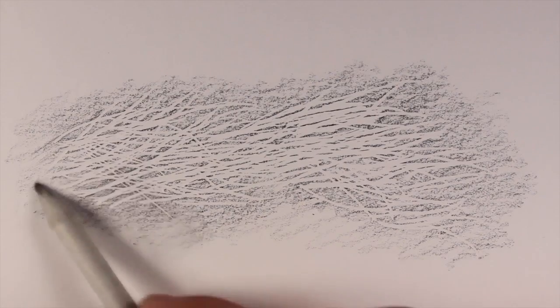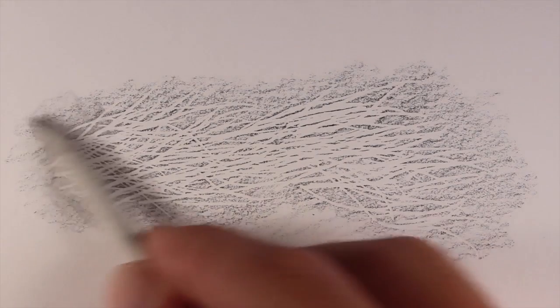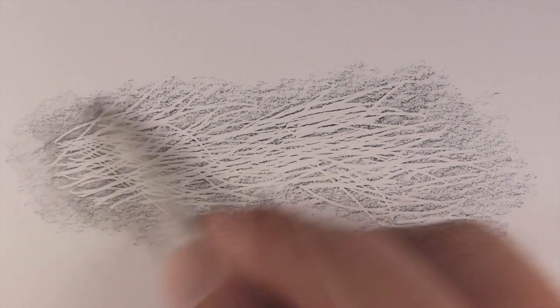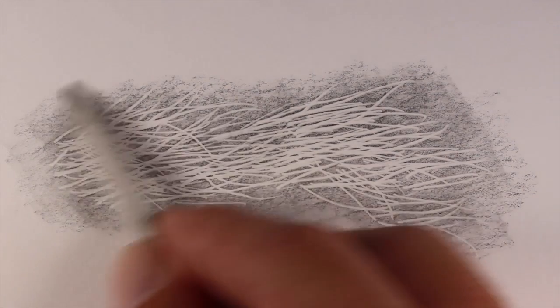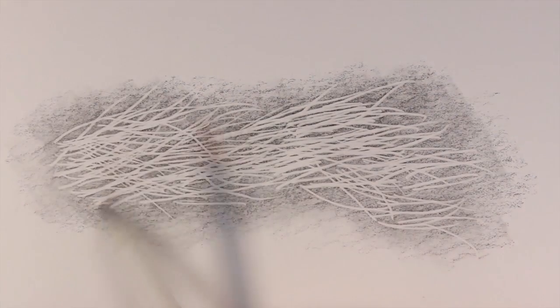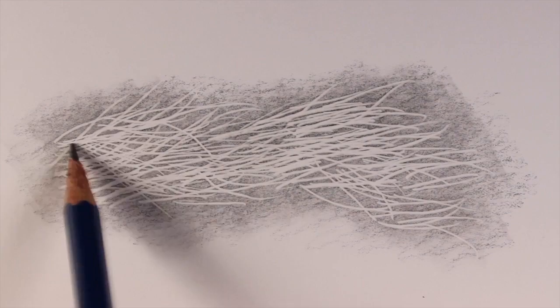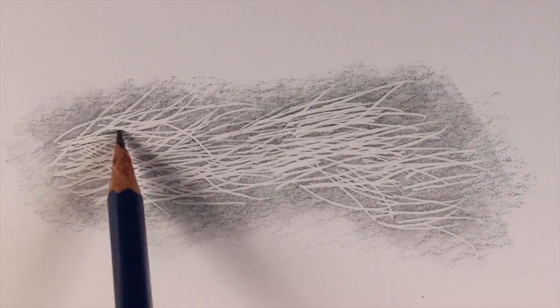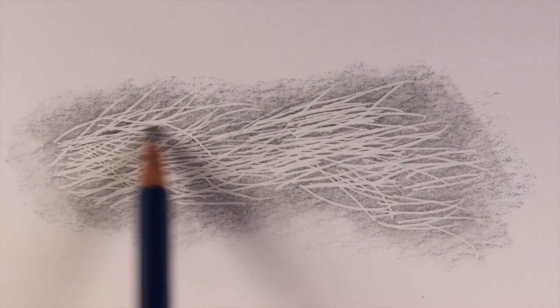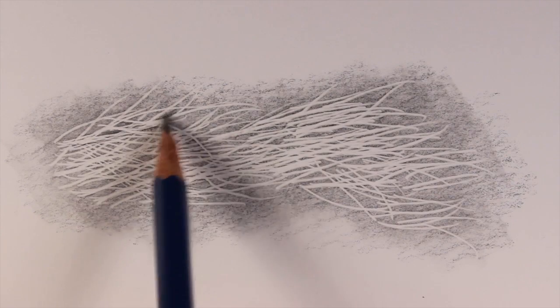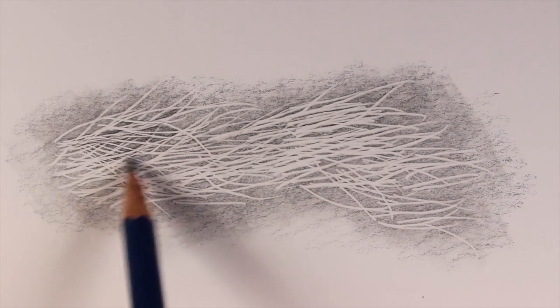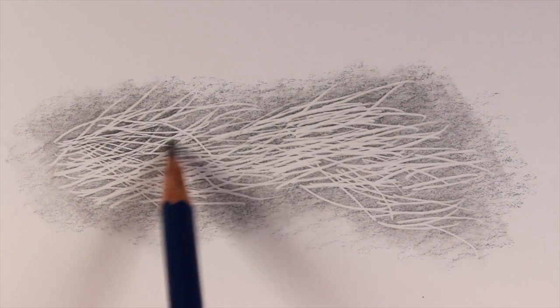Then I can go back with a blending stomp and lightly blend the value over the top of the paper. Of course, here again the graphite will not go into the grooves that I created. Now, this gives us a nice starting point. We can go back at this point with an HB pencil and start to add the shadowed locations that we need in between each hair to communicate a three-dimensional illusion.